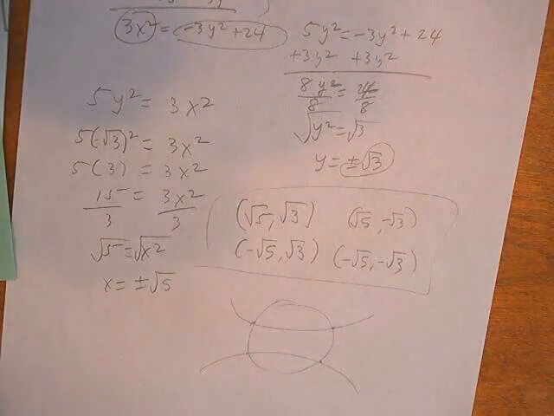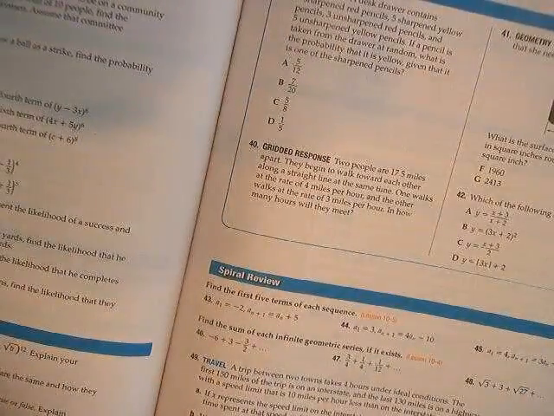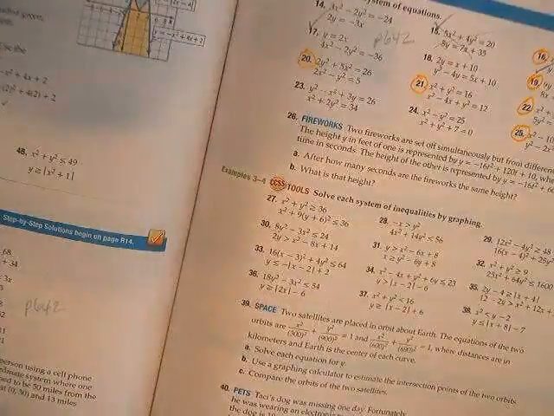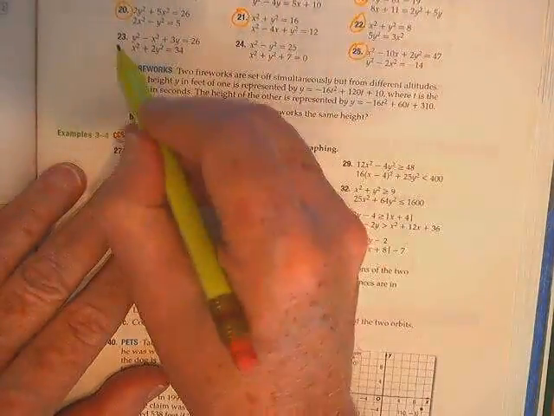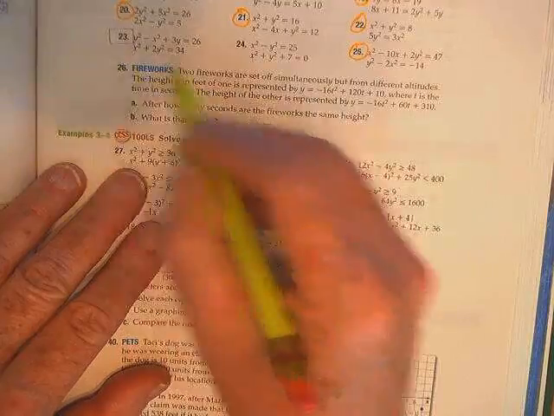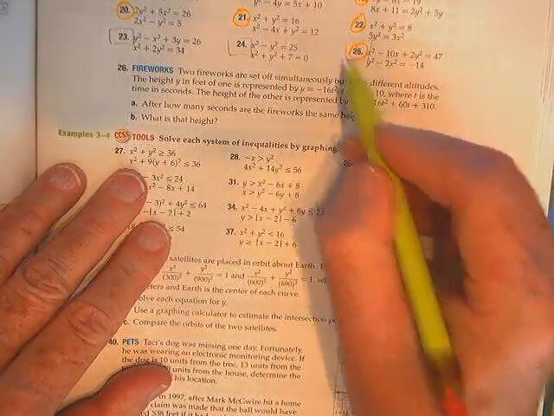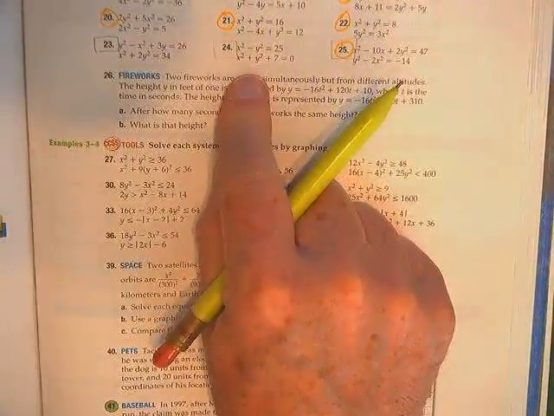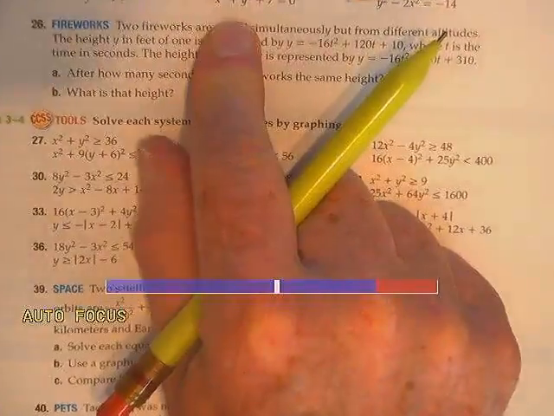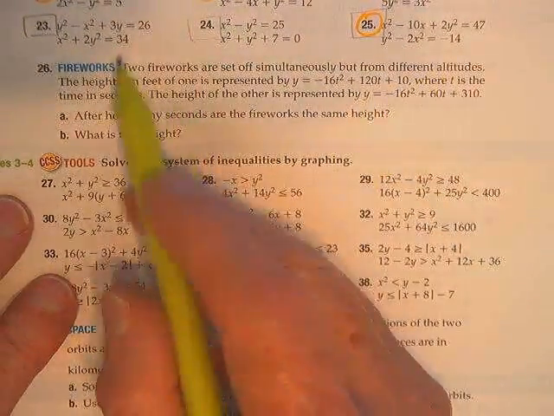Let's see, let's get the right book. How about 643? Okay, we'll do these down here at the end. 23, 24, and 25. We just did those 3 right there. So I want you to do these 3 right here. So if we blow this up a little bit, make it a little bit better.